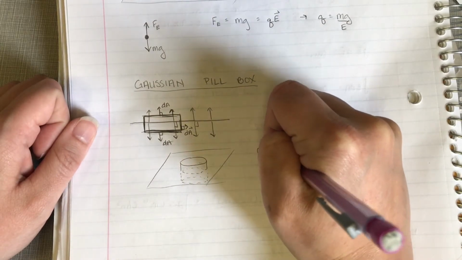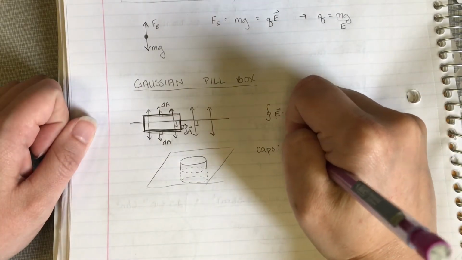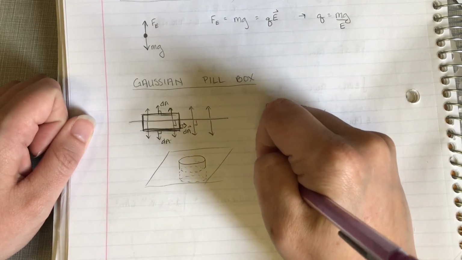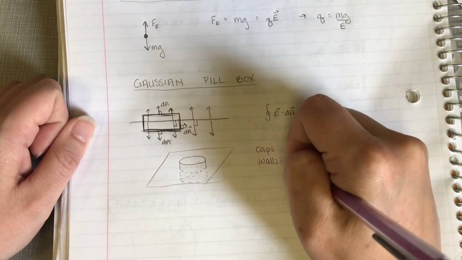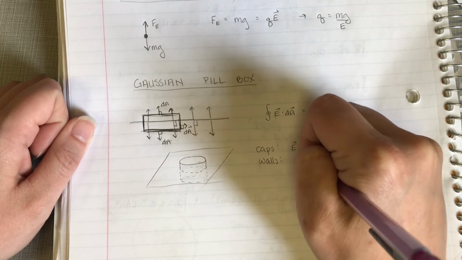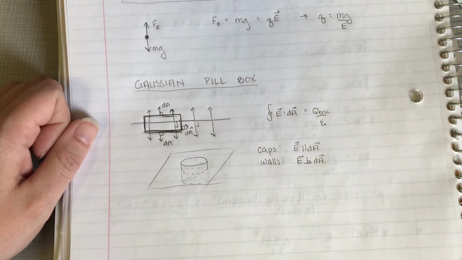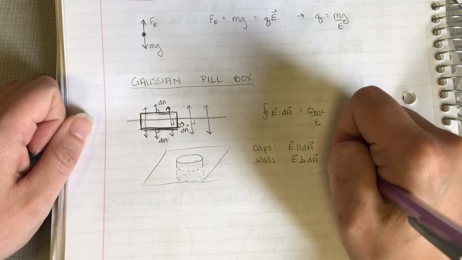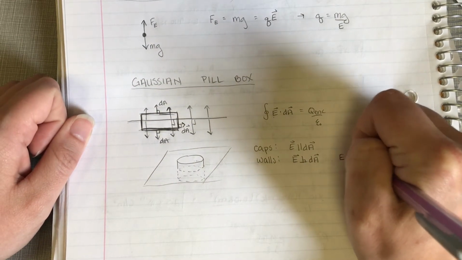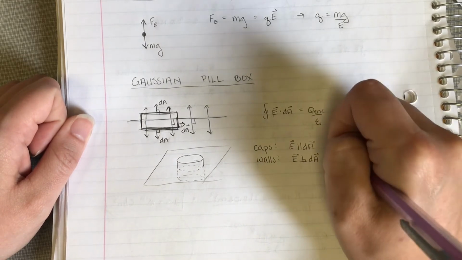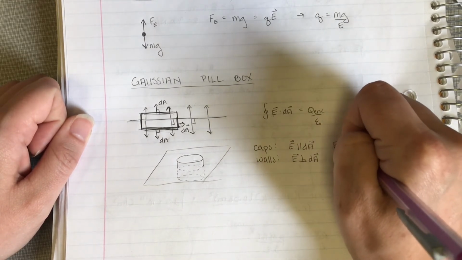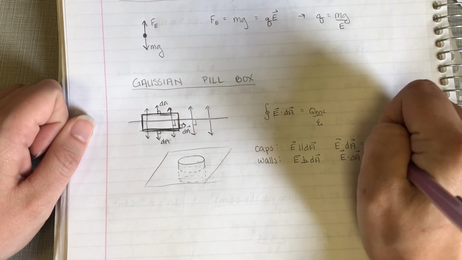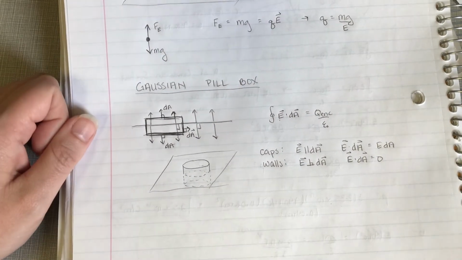So we'll say caps: E is parallel to dA. Walls: E is perpendicular to dA. So our walls don't contribute because their dot product is 0. So E dot dA equals 0. And here for my caps, E dot dA equals E dA. Cool? All right.